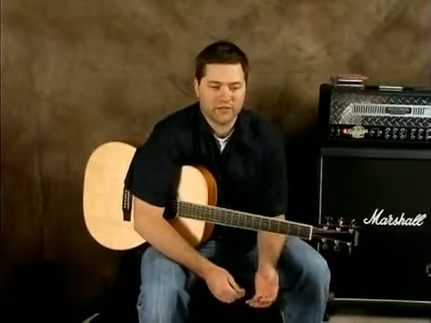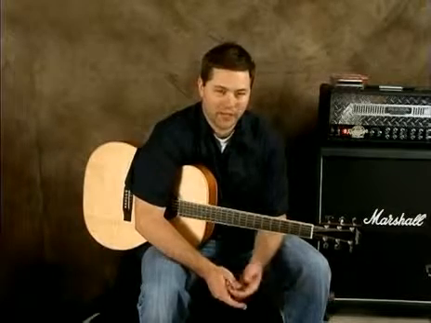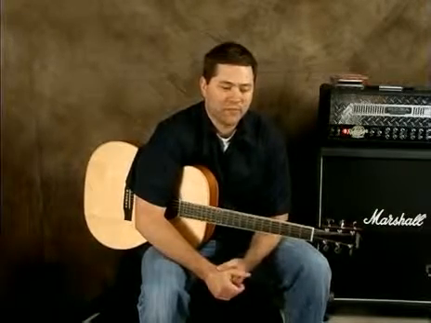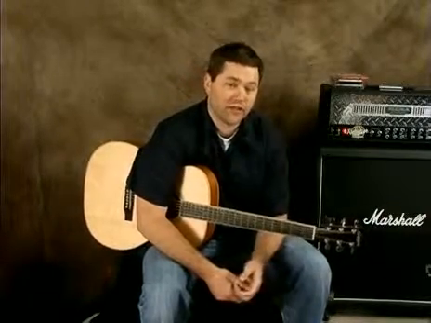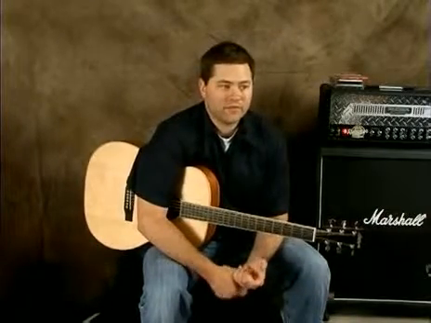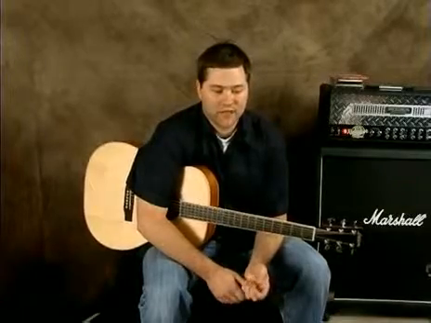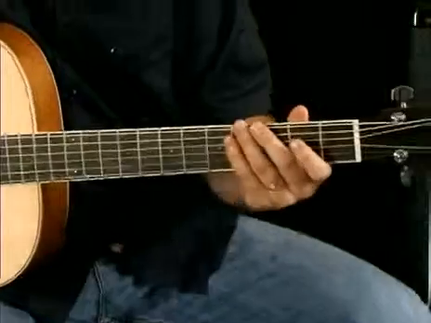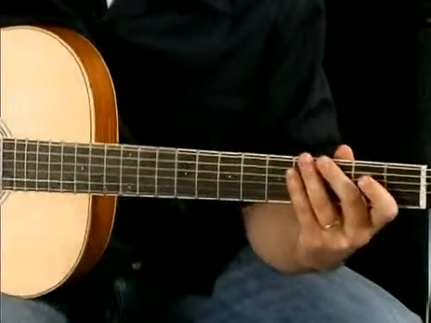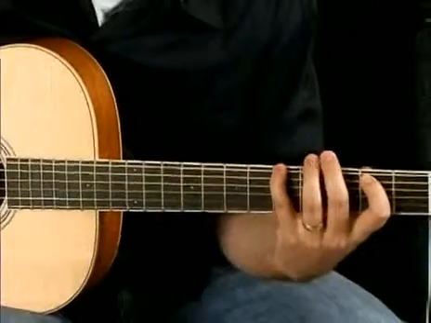Well, the diatonic are the ones that we've already covered, the major, the minor scales. Pentatonic, as in penta, as in pentagon, a pentagon has 5 sides. The pentatonic scales have only 5 notes. That's the good news. So now what I'm going to do is play the A major pentatonic scale.